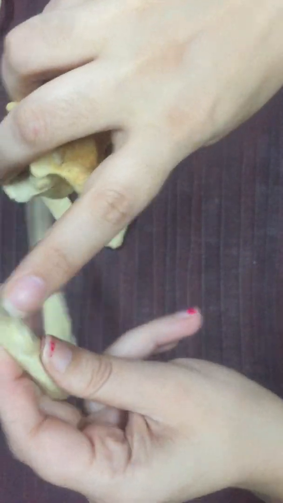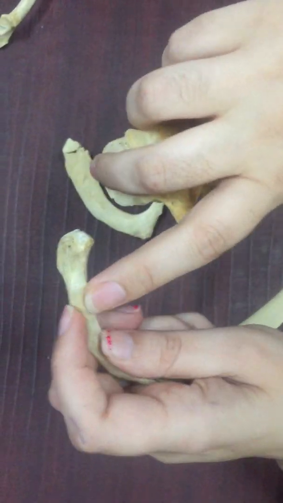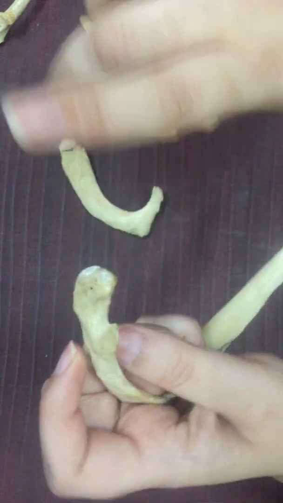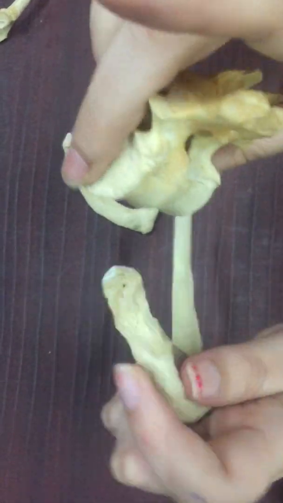Similarly we have a neck, and then we have a tubercle. The tubercle also has a facet on the medial side, and the lateral is non-articular. The facet has medial and lateral parts, and the medial one is the articular part.